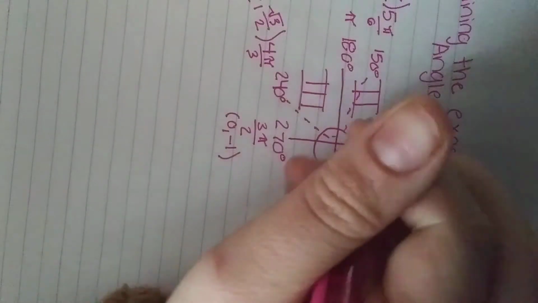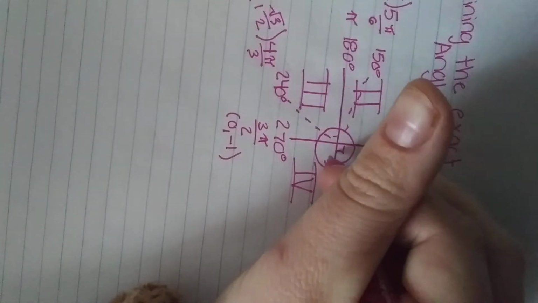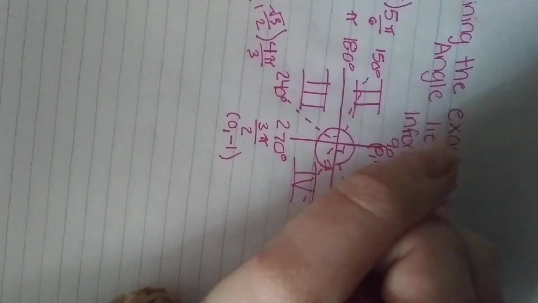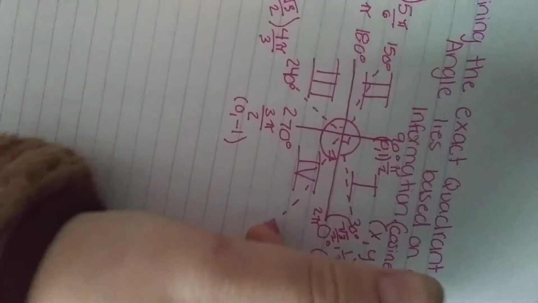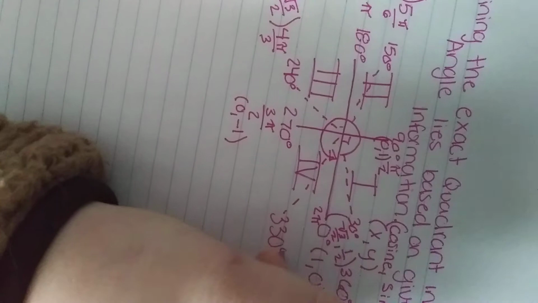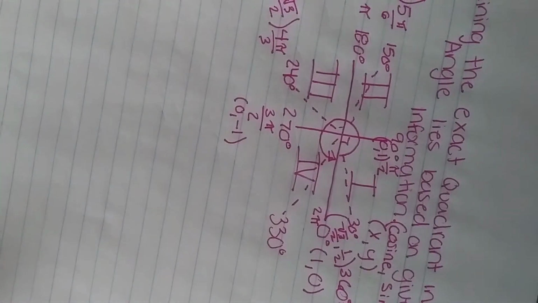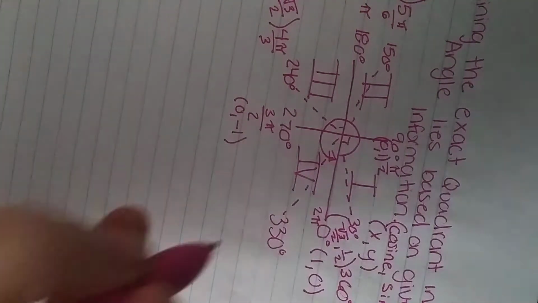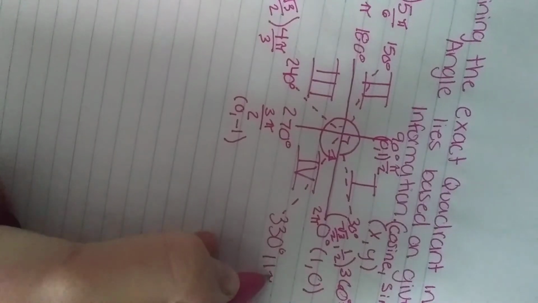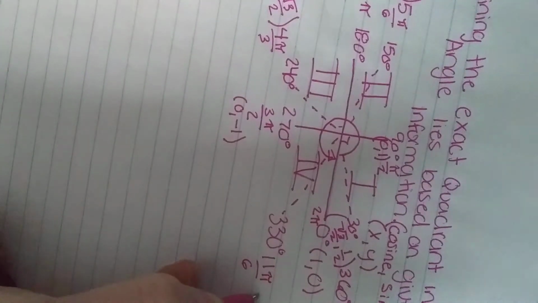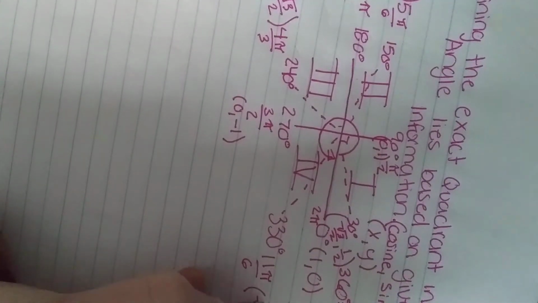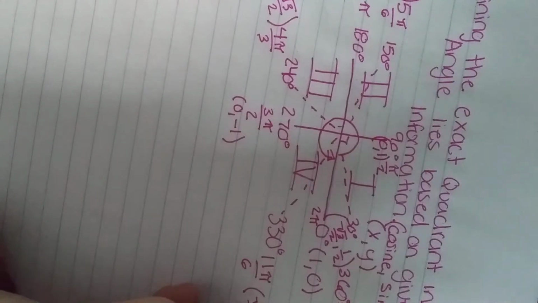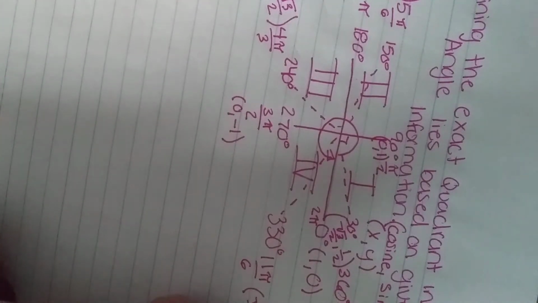So let's move over to quadrant 4 and see what 330 degrees will look like. 330 degrees is 11 pi over 6, and the cosine is square root of 3 over 2. Negative 1/2 is the sine.